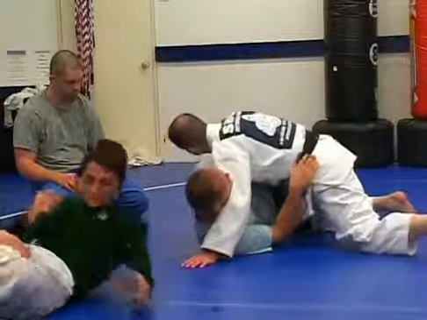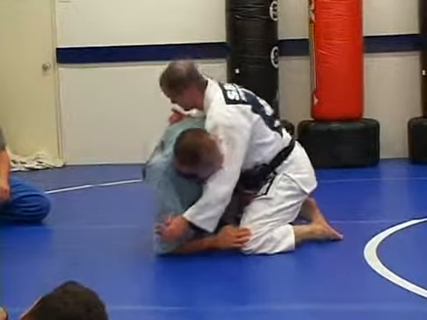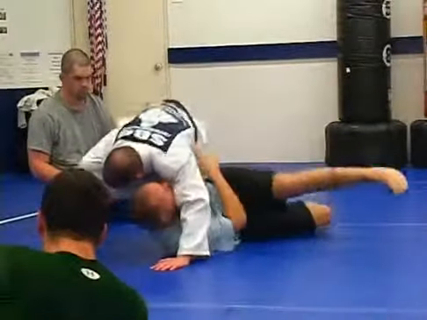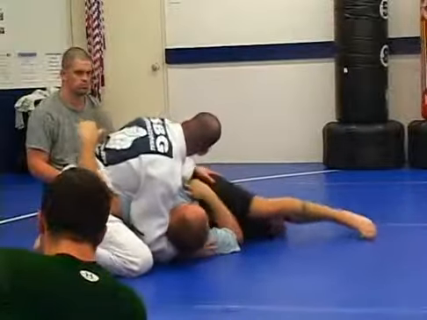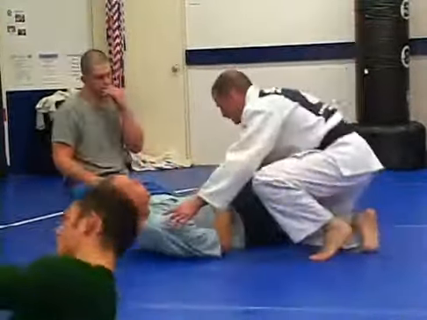So this is a great escape. Keep coming over, keep coming over. You can get to your knees, you can drive me back, all kinds of things, right? So as he's trying to do that, as he drives into me, go a little harder. Here we go. I'm going to come over, and there's an arm here if I want it. I can take it immediately. I can do a choke as he drives into me.